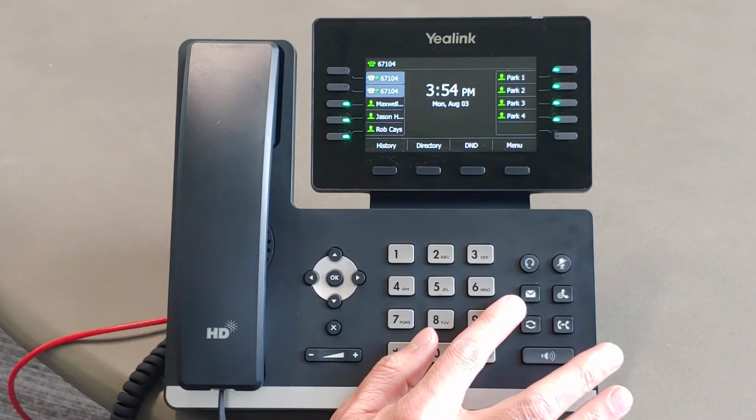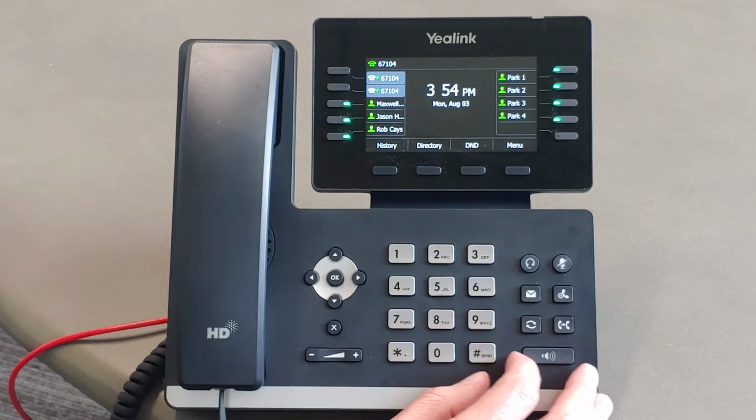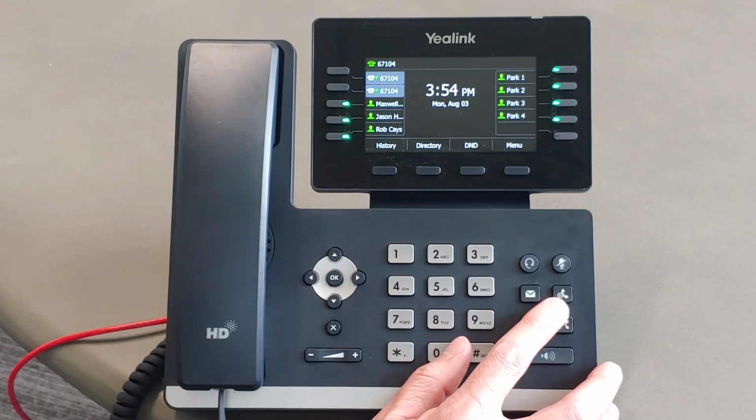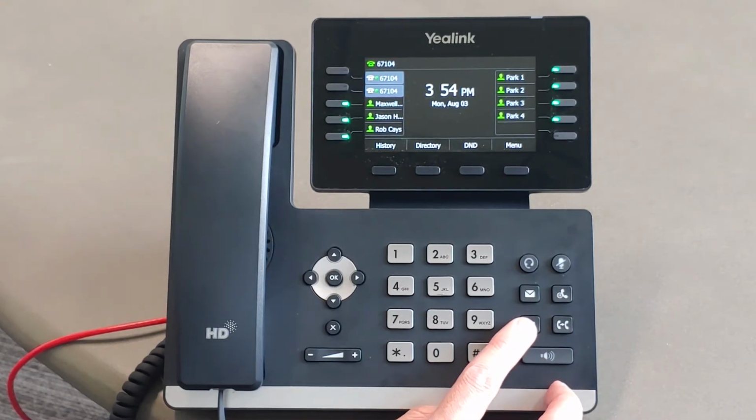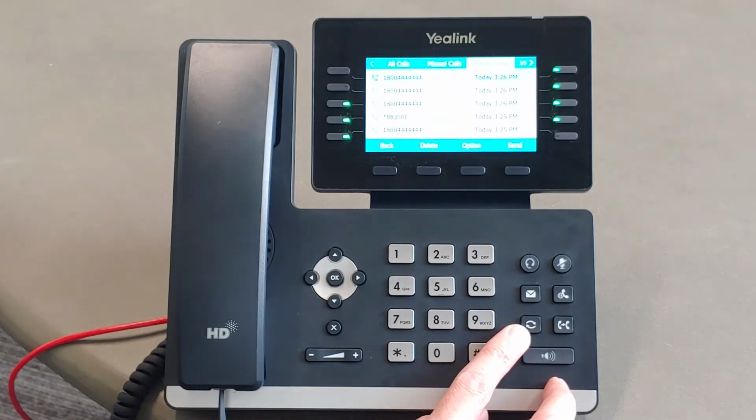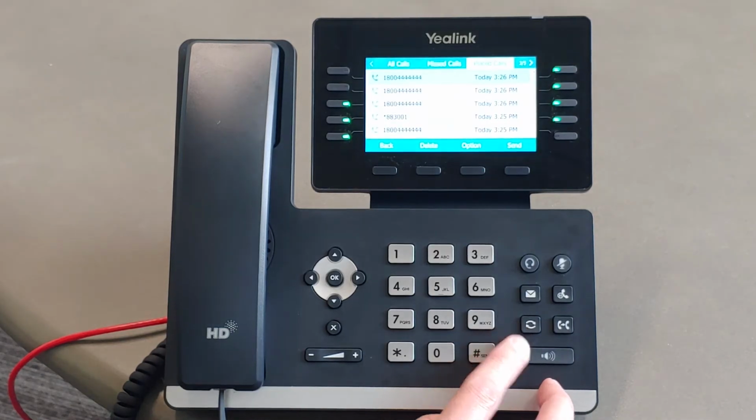The voicemail button allows access to your voicemail system. The hold button places a call on hold and can also be used to retrieve a call from hold. Your new system comes with predefined hold music. Custom music or recordings can be added on request. The history button will bring up the same recent call list mentioned earlier in the video.